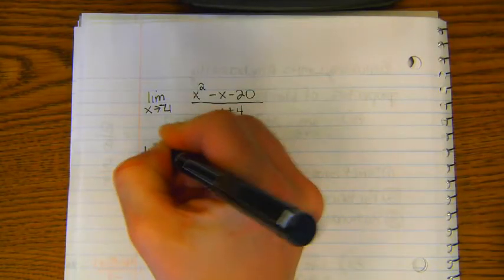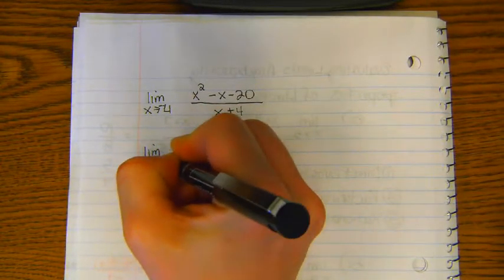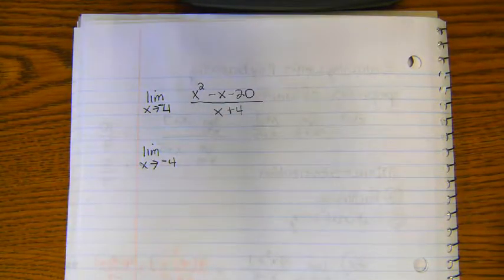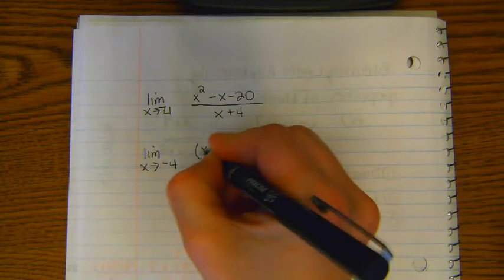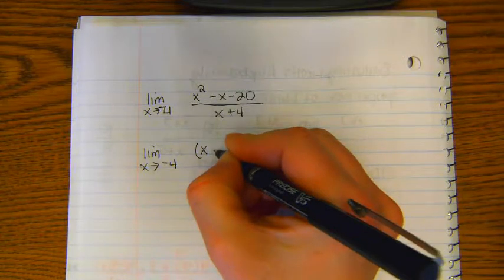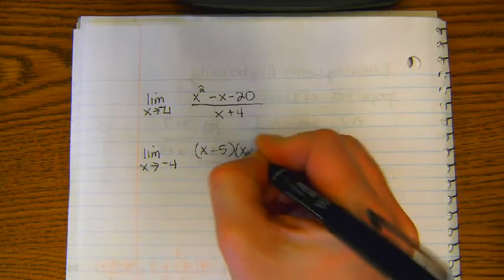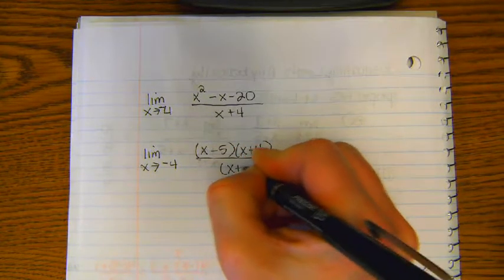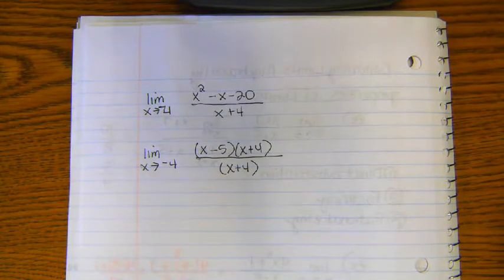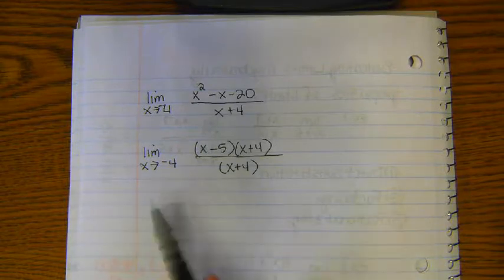Can somebody tell me what the top factors into? x minus 5, x plus 4 over x plus 4. Okay. Now, again, the function is not defined.